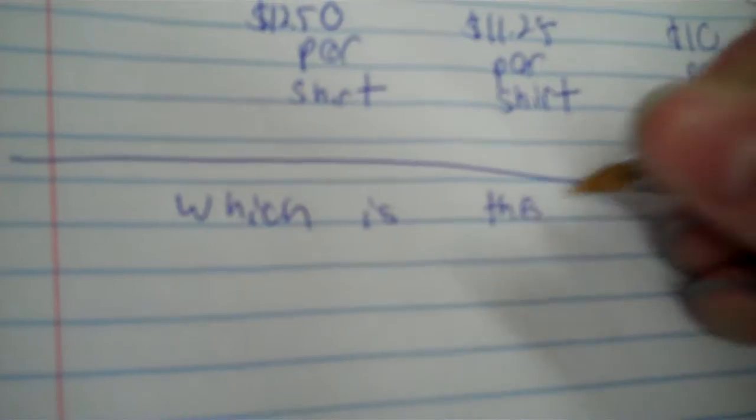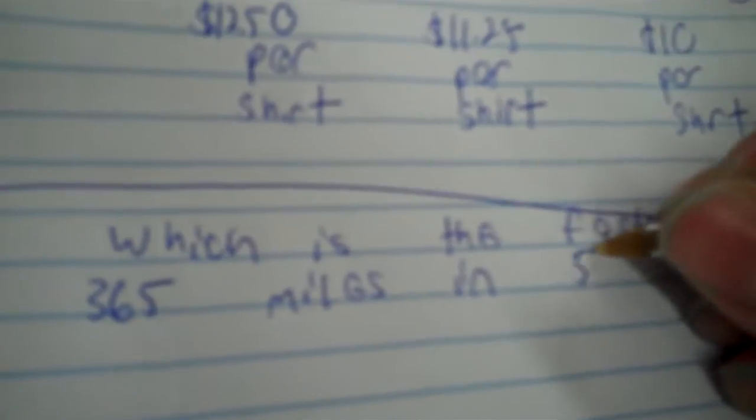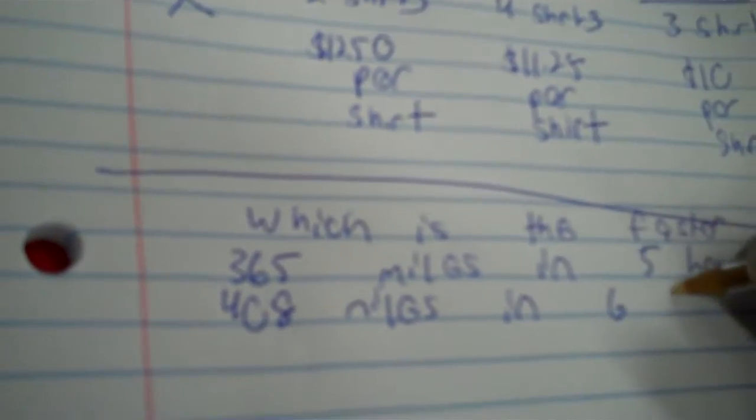Okay, next one. Which is the faster speed? It's on the document, in case you can't read my writing. You've got 365 miles in 5 hours, and 408 miles in 6 hours.